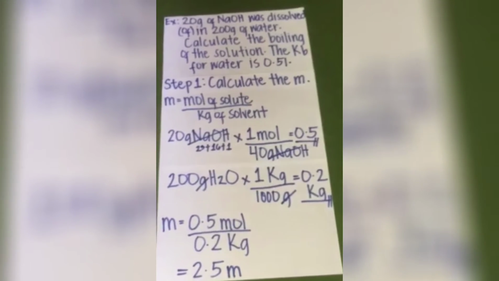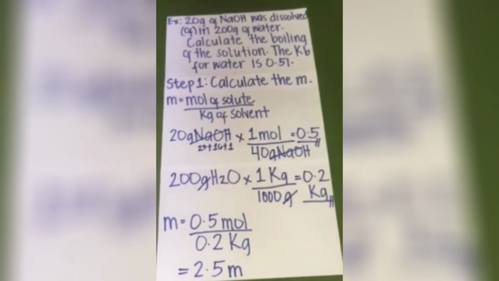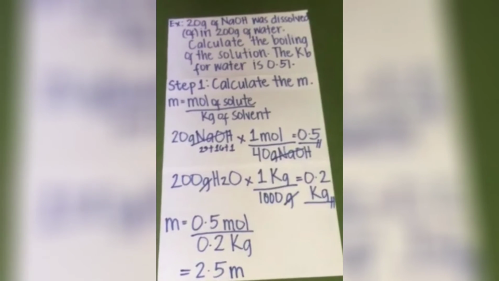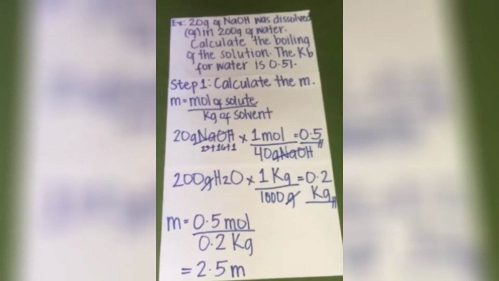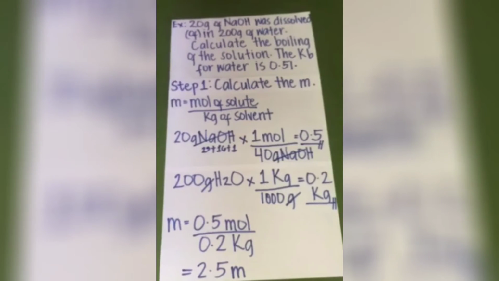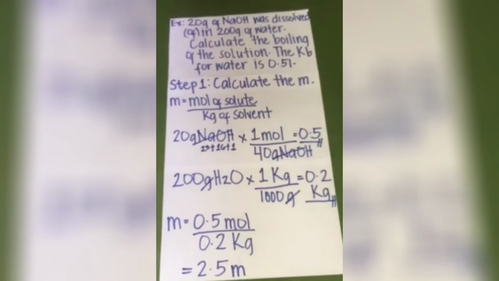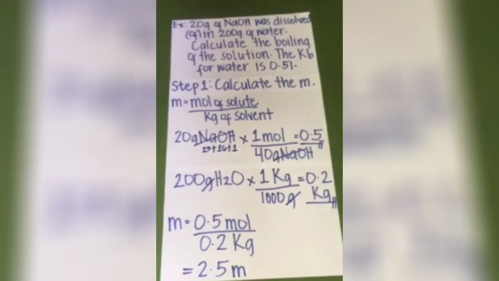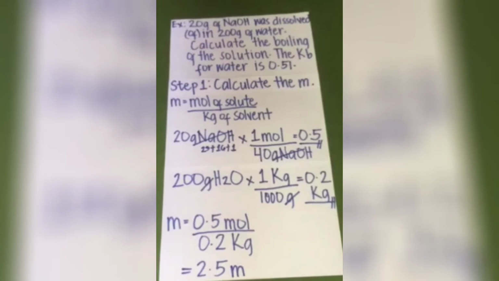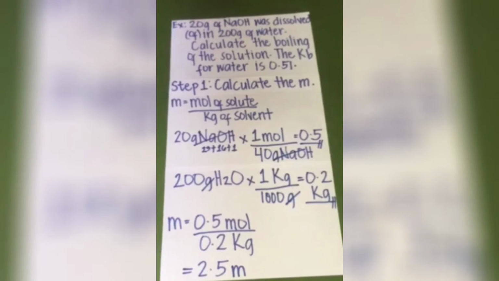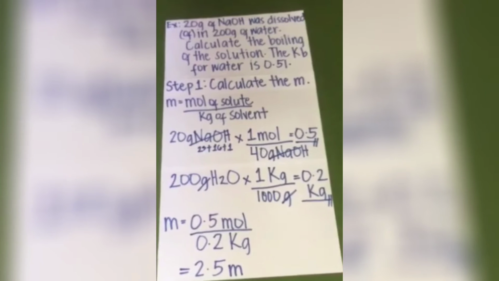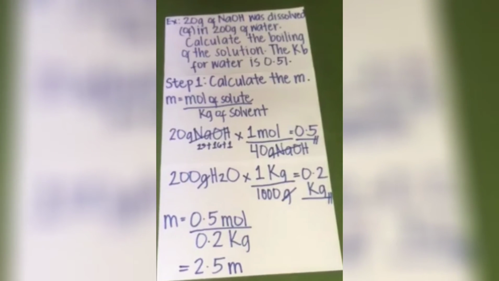If you're wondering where we got the 40 grams, it comes from the molar mass of NaOH: 23 plus 16 plus 1. After that, we divide 200 grams of sodium hydroxide by 40 grams per mole. That's why we get 0.5 mole.